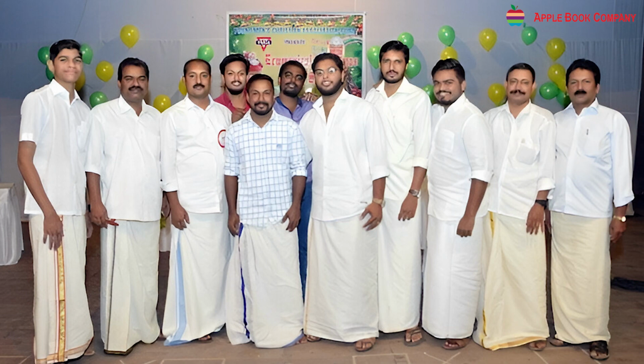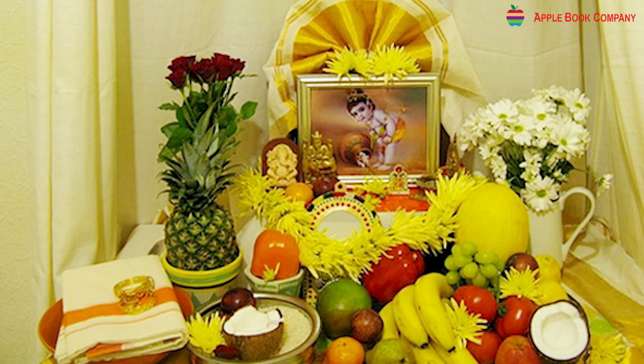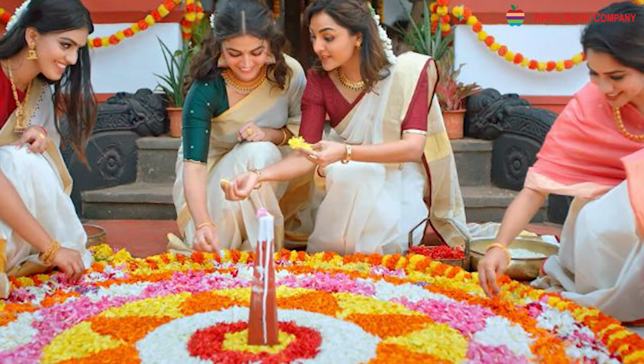Men in Kerala wear lungis and shirts, and women wear mundus and blouses. Vishu and Onam are the main festivals in Kerala.